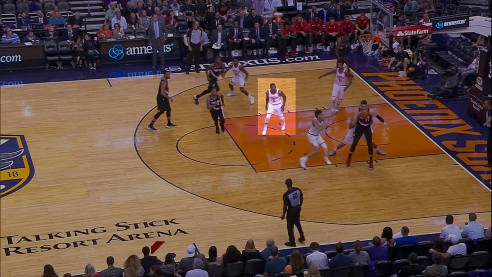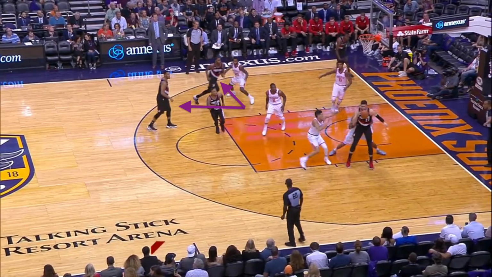The defender closest to the top side now anticipates any pass that comes out to the wing on the ball side. He is really aggressive in trying to get steals. The third defender has the responsibility to zone up, splitting the other two offensive players, and sometimes dropping into the lane to take any cutters that may slip towards the basket.